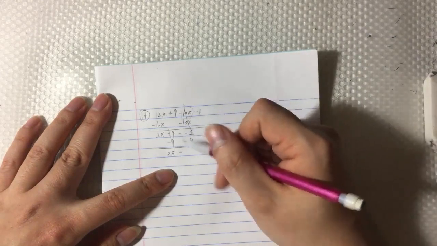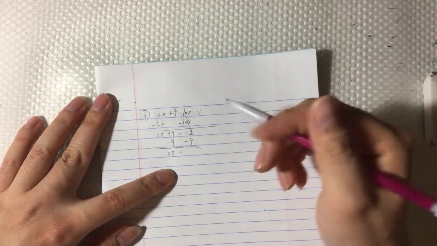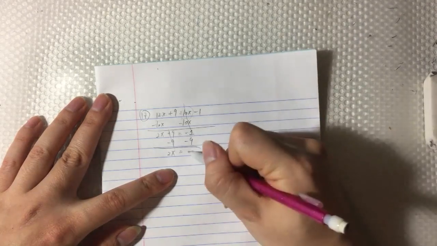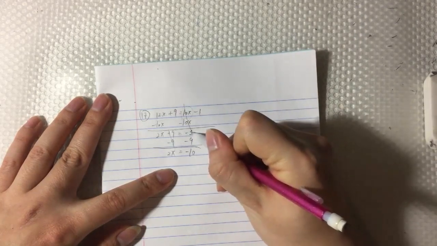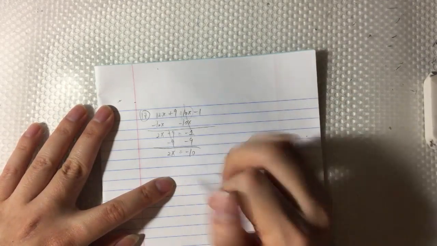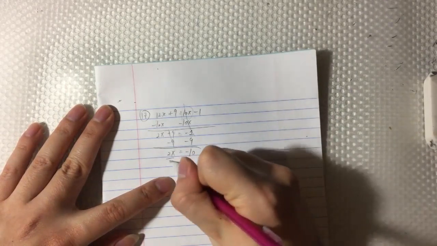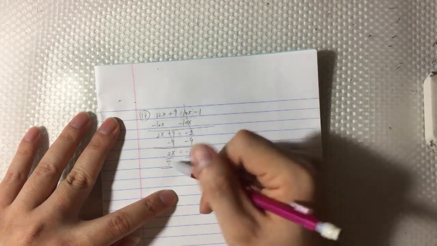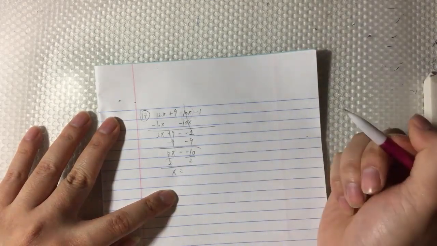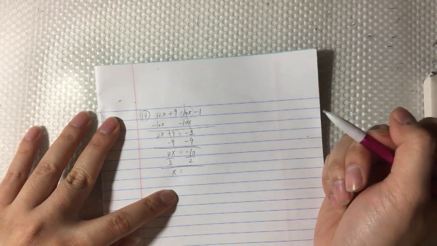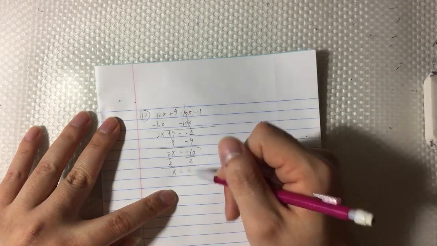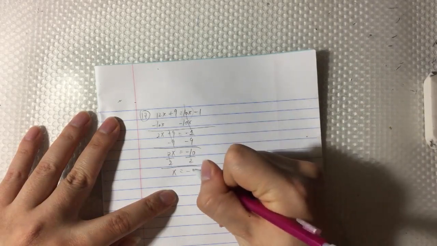When we're combining like terms, we follow addition rule. When adding two numbers of the same sign, keep the sign and add the magnitude. 1 plus 9 is 10. To get x by itself, I need to eliminate 2. So I can divide both sides by 2. On the left side, number 2's on the top and the bottom get cancelled. We get x by itself. Negative 10 divided by positive 2. When dividing two numbers with opposite sign, answer is always negative. 10 divided by 2 is 5.